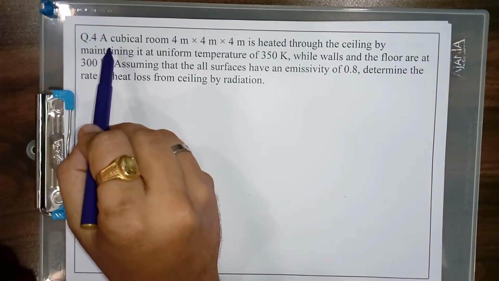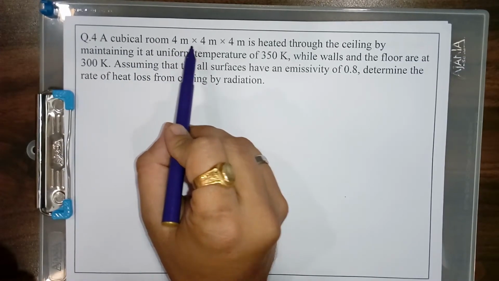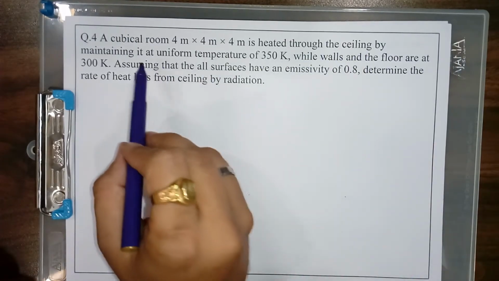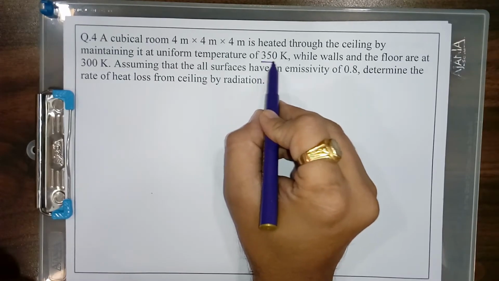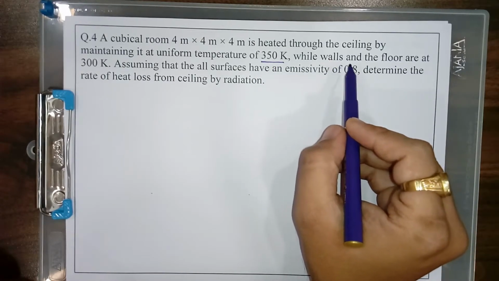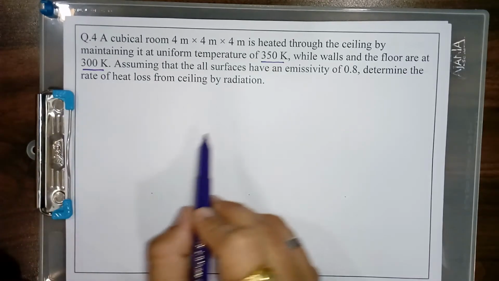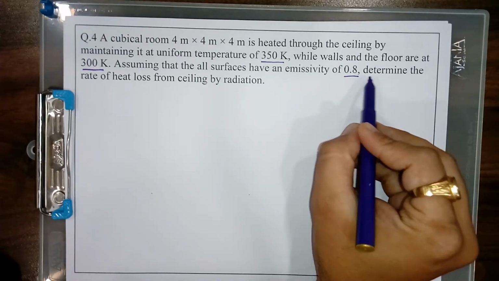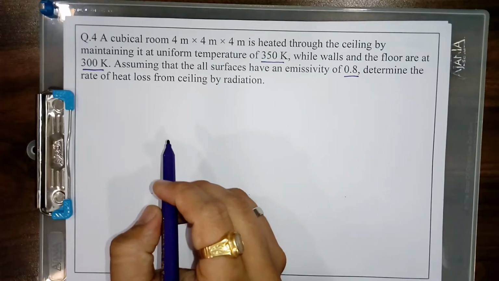Now the fourth numerical. Here in this numerical it is given a cubical room of 4 by 4 by 4 meter is heated through the ceiling by maintaining it at a uniform temperature of 350 Kelvin, while the walls and the floor are at 300 Kelvin. Assuming that all surfaces have an emissivity of 0.8, determine the heat loss from the ceiling by radiation.